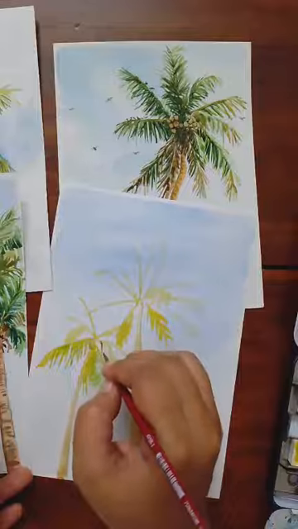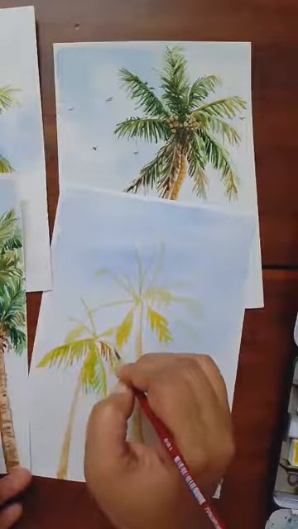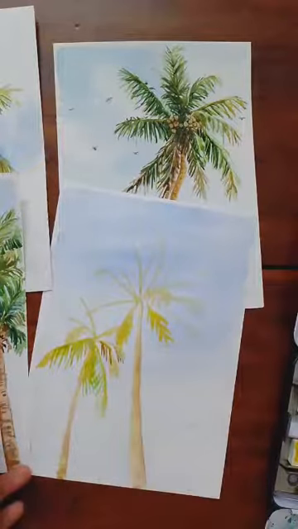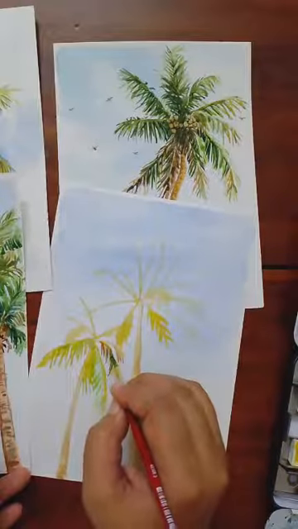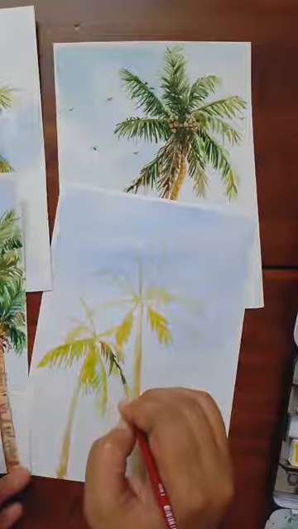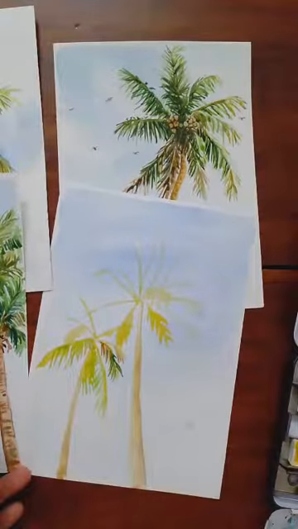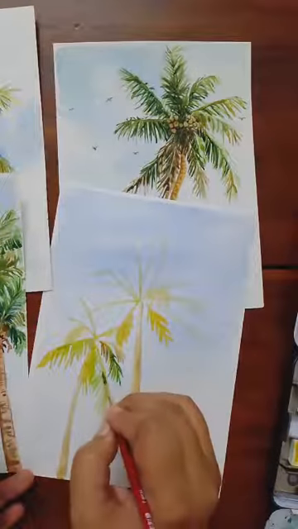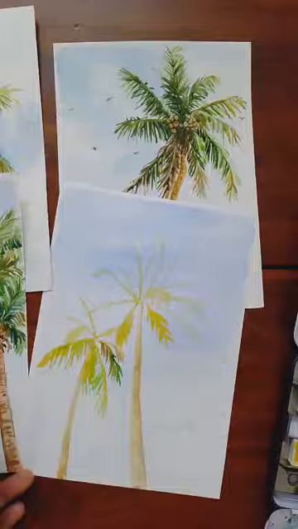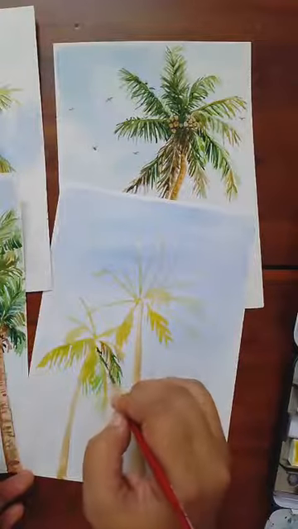I want some brown here, so I'm going to put that in. Some here. Next color is going to be another dark green, and then back to that vibrant shade of sap green.